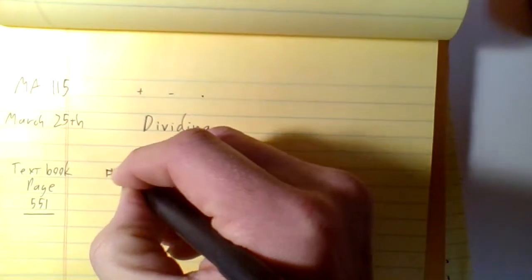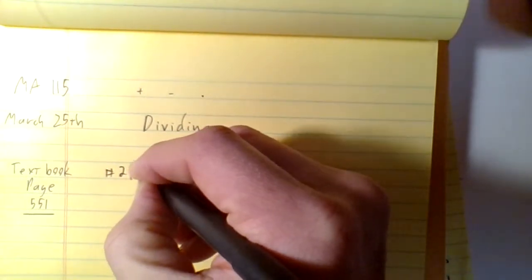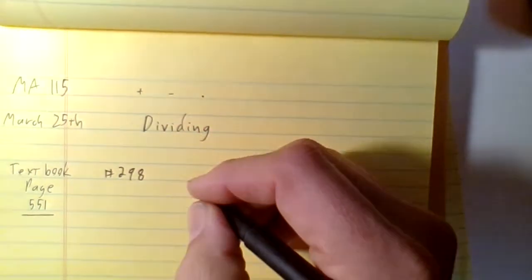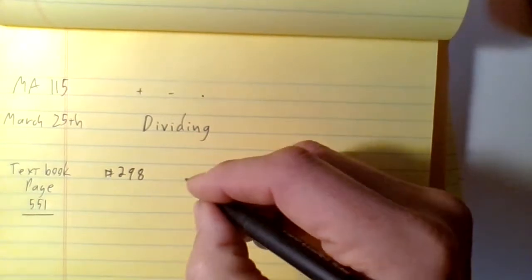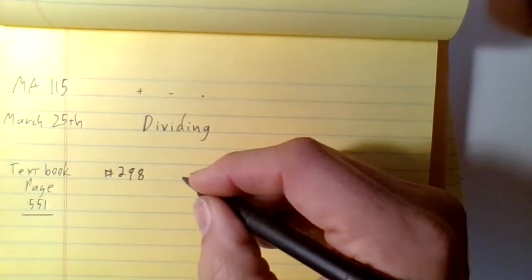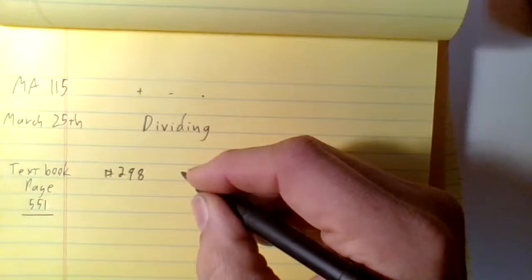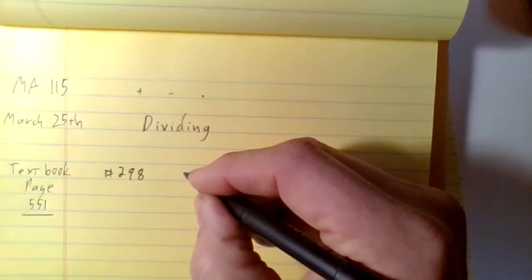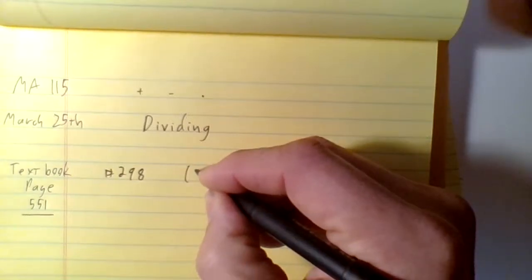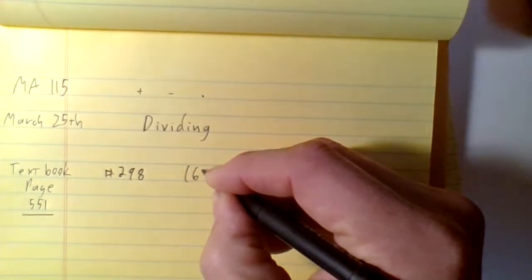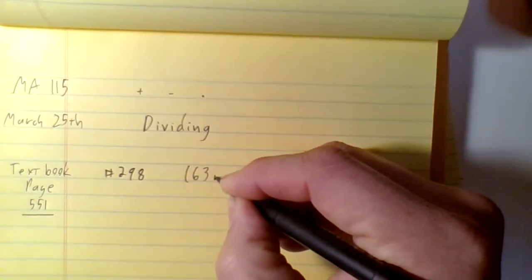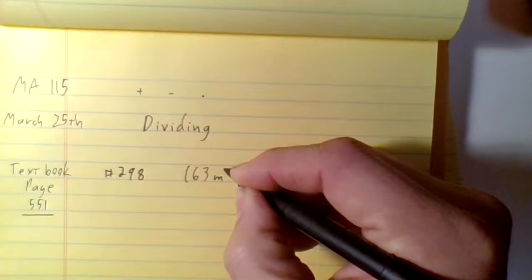I'm going to do some of these exercises like number 298 to start with. So this says divide each polynomial by the monomial, and I've got to emphasize this idea that which kind of division we're doing depends on whether the thing that I'm dividing by is a monomial or not.